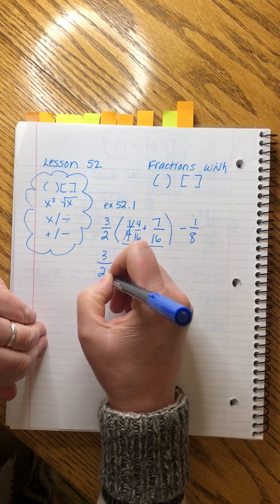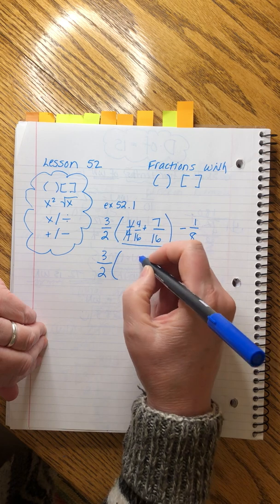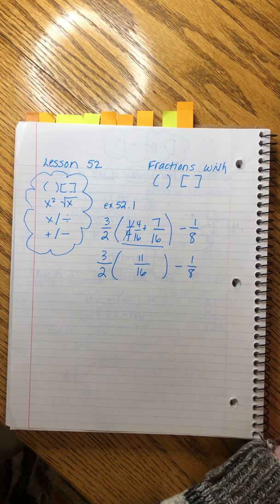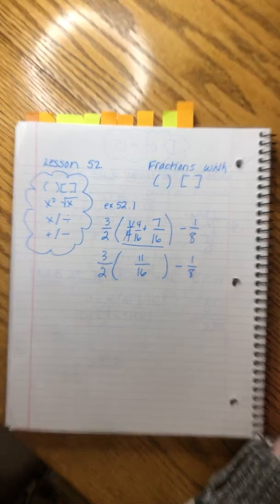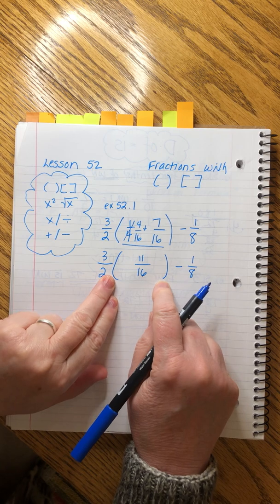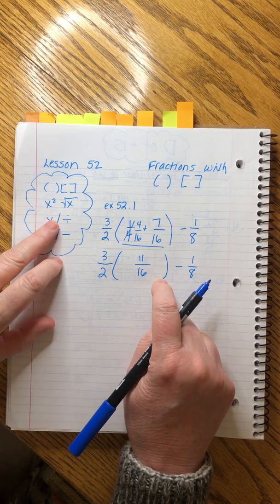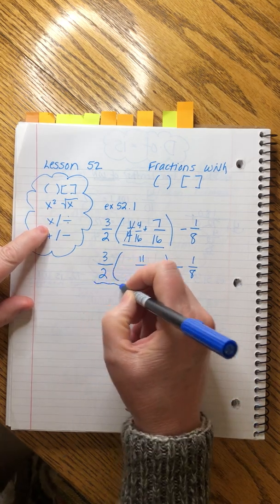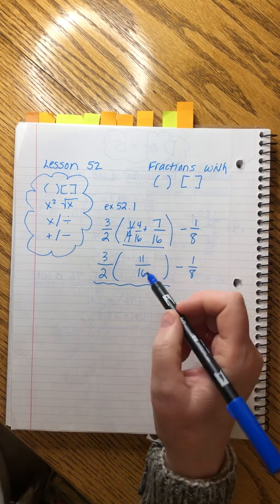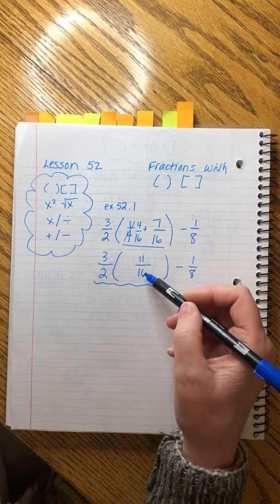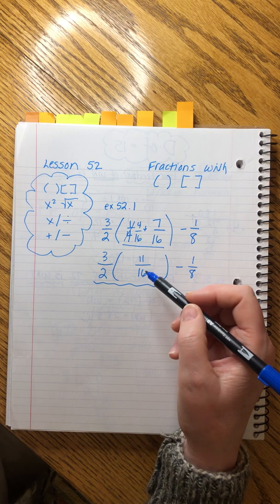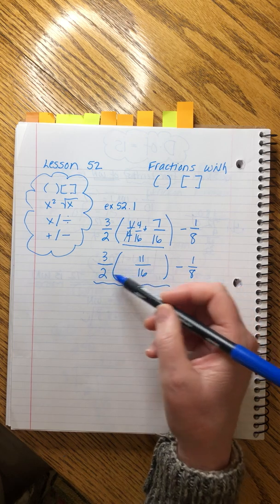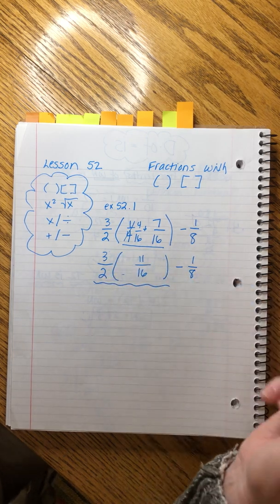Now I'm going to rewrite the whole problem. 3 over 2 times, let's see, that'll be 11 over 16 minus 1 over 8. Okay? Good, I added. Now, I still have parentheses here, but they don't mean symbols of inclusion. They represent multiplication, right? So I don't have any roots or exponents. Now I'm ready to do this multiplication. And I remember that I go straight across the top, straight across the bottom. If I can reduce anything before I multiply, I do that. Oh, shoot, the 2 and the 16, but you can't do bottom to bottom. You can only do top to bottom. So there's nothing to do.